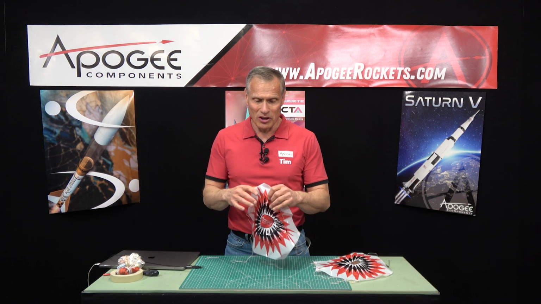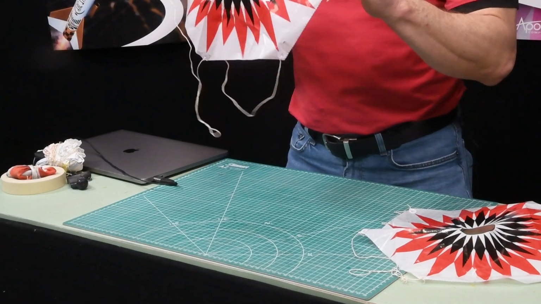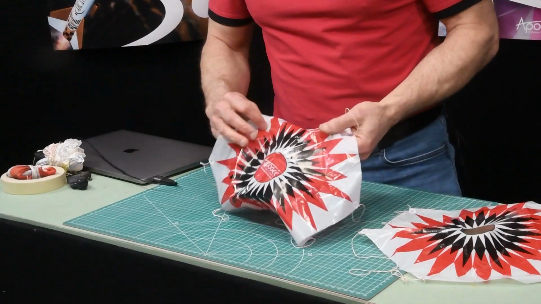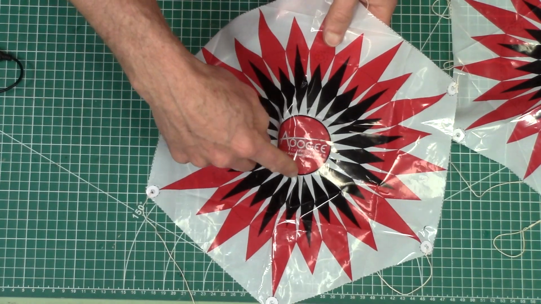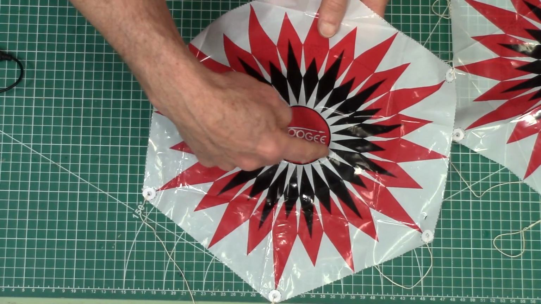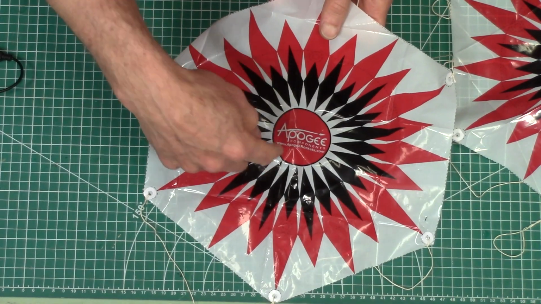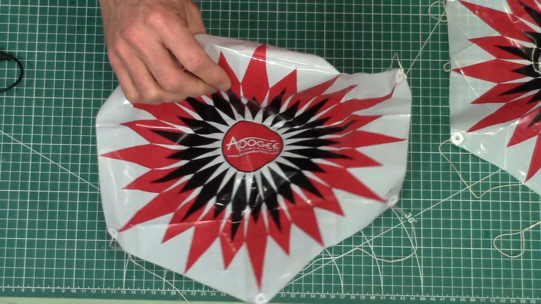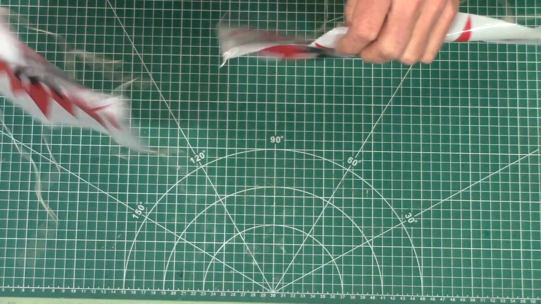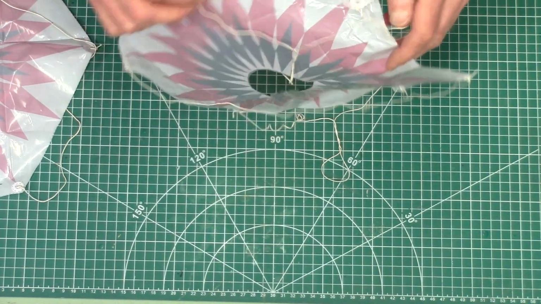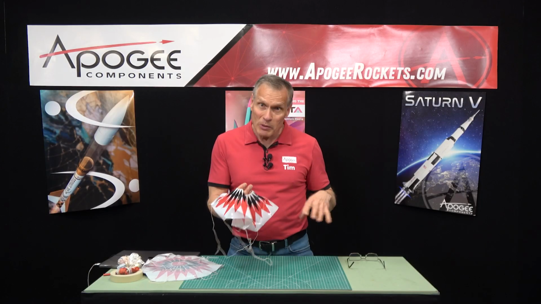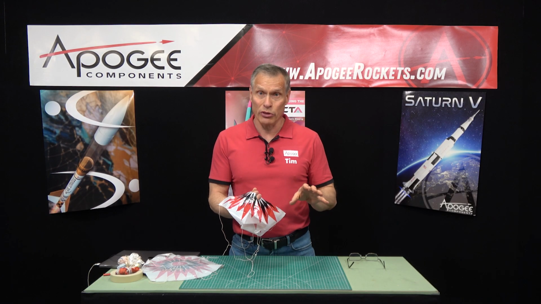A spill hole is where you take a canopy on your parachute, like this plastic one here, and just take a knife and cut a circle in it. Often on our Apogee chutes, they have a nice circle that you can follow to cut a spill hole in your parachute, and that will end up something like this, where you can see there's a nice hole through the middle. Now, the purpose of the spill hole will do two things.